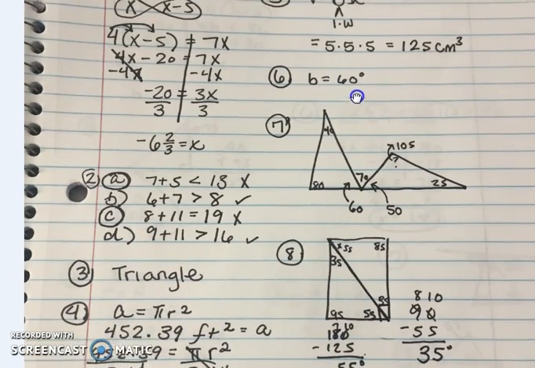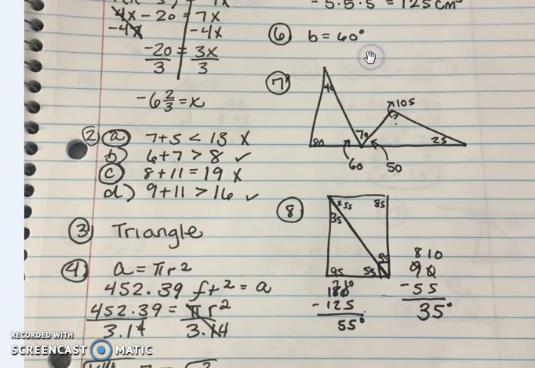Number 7, I tried to draw it out as pretty as possible, but we're going to go ahead and just use our information given to find the missing angle. So first I see that 80 plus 40 will help me find the missing angle here by subtracting from 180 degrees, and I find that it's 60.